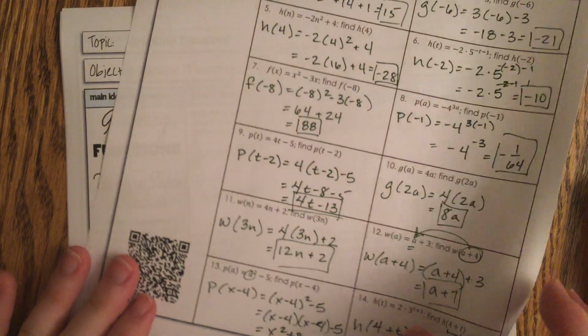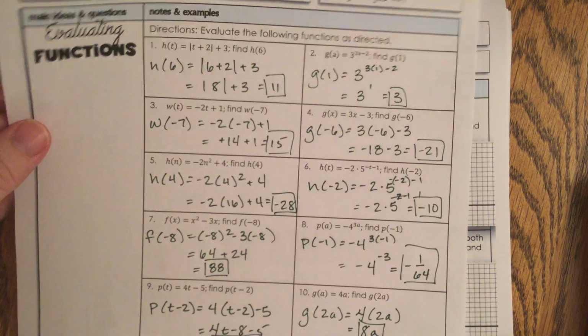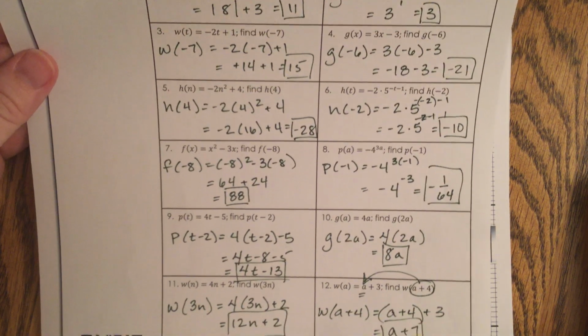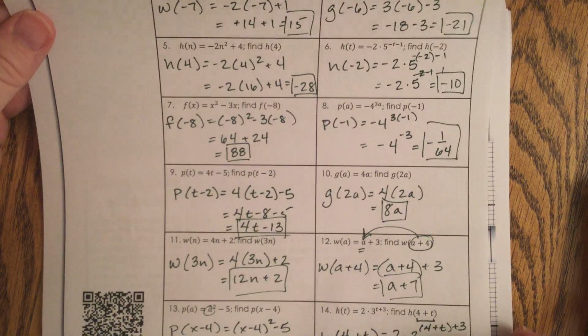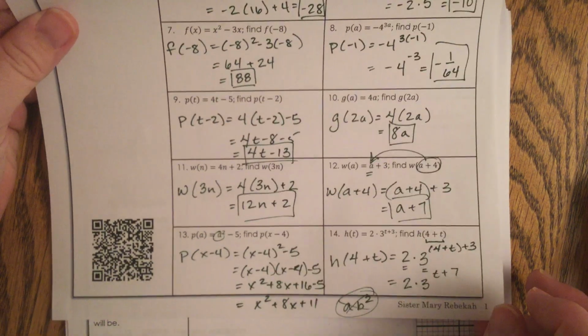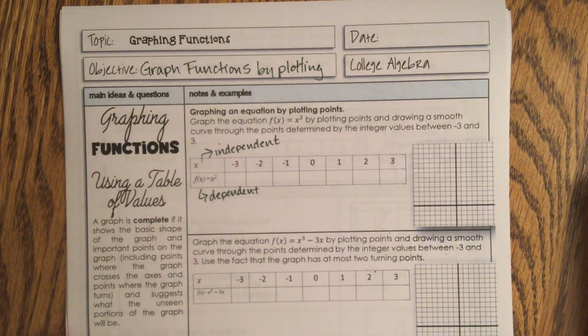But if you wanted to look over this particular page, take a moment and pause to check your answers here. And then if you have any questions on how to do any of them specifically, just ask me in class.